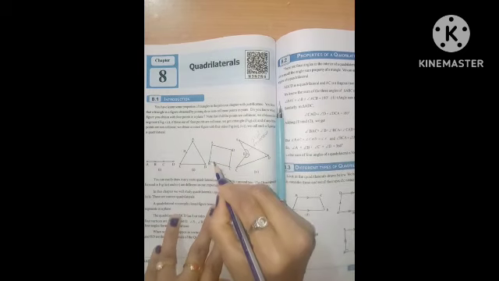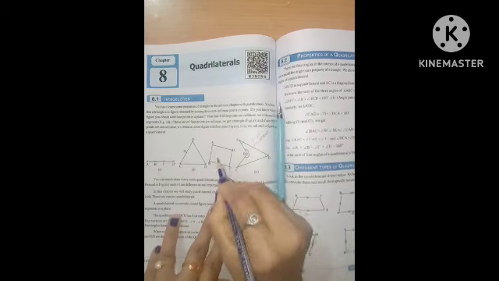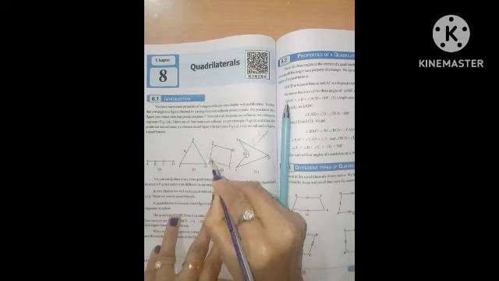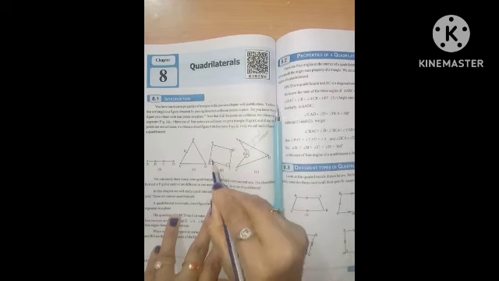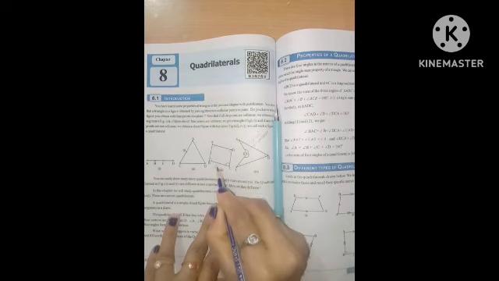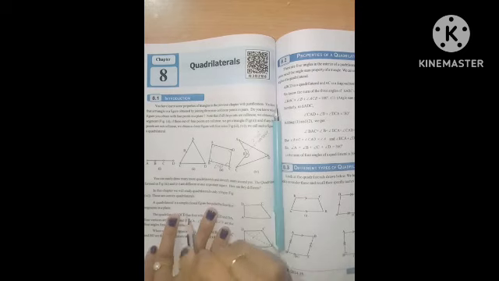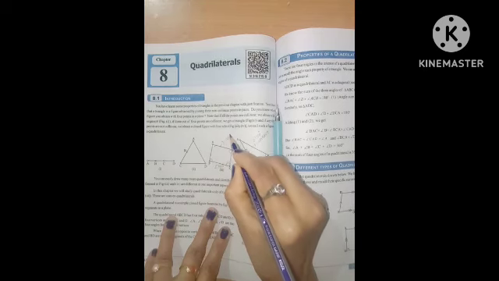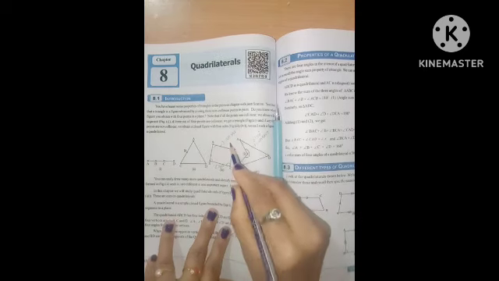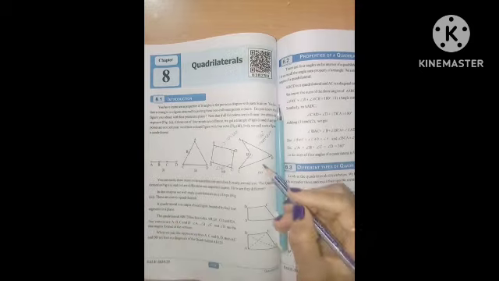Look at this figure, the third figure. These are the interior angles. How many interior angles are there? Four interior angles, and all of them are less than 180 degrees. This is the convex quadrilateral. And this is the concave quadrilateral.